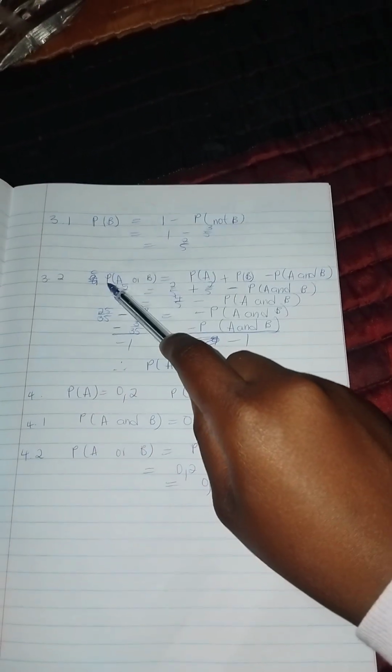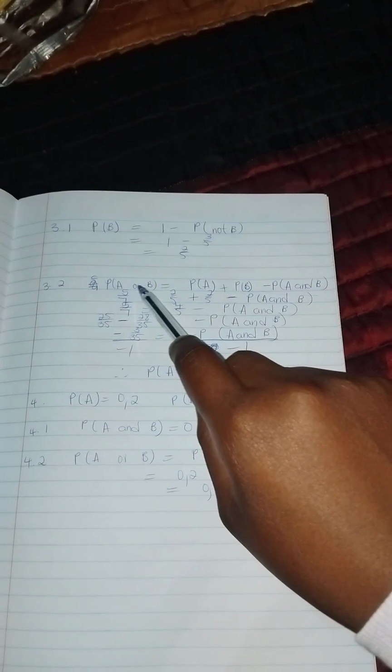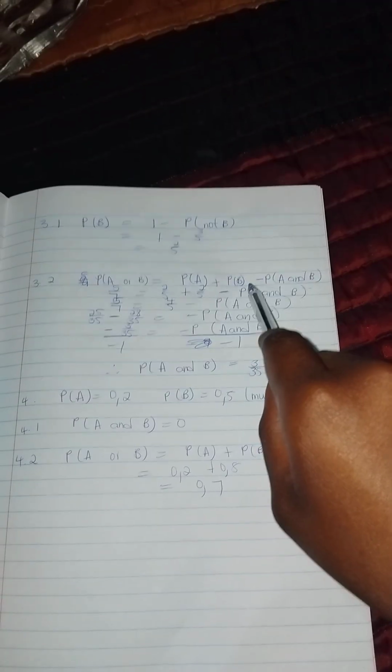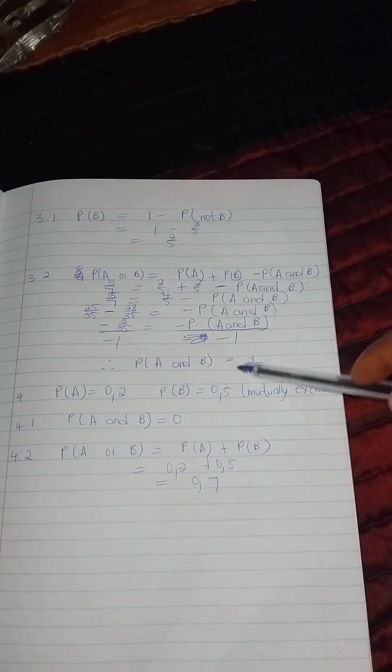Then there's this formula that you must know, it's there in your textbook. Probability of A or B is equal to probability of A plus probability of B minus probability of A and B. Then you just substitute, then you get this answer, 3/35.